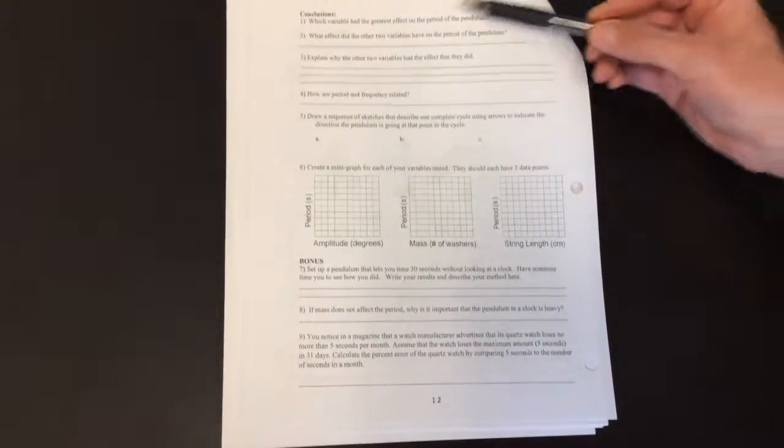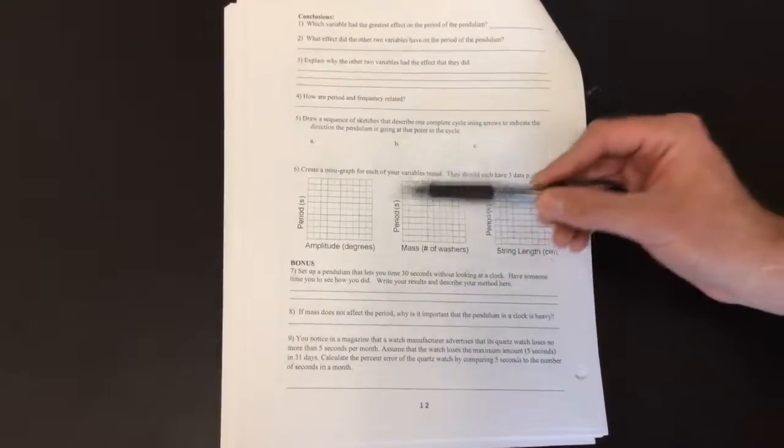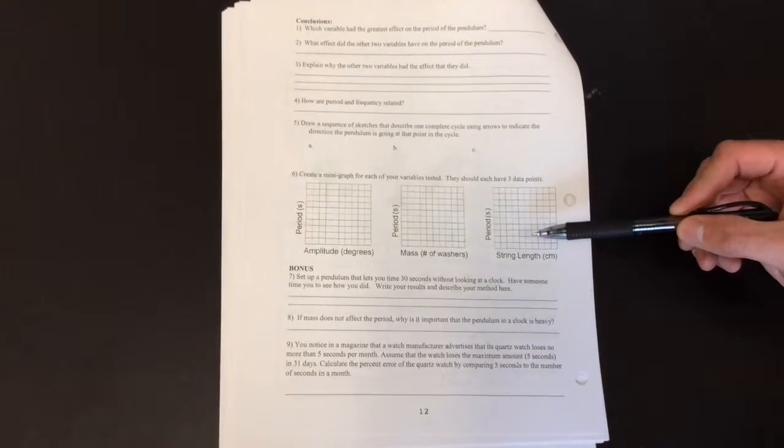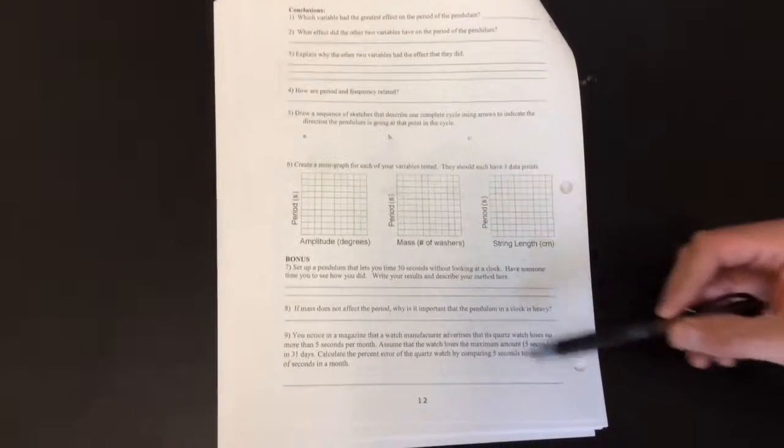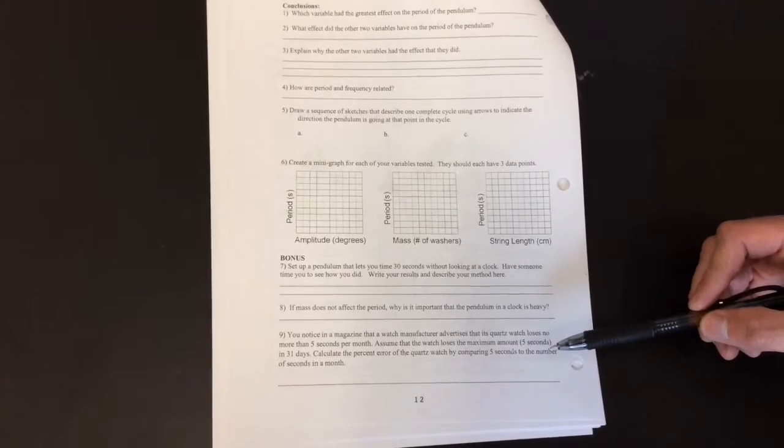Now you've got a few questions here. Should be simple to answer. A couple graphs with just 3 data points each. And for a bonus, you're going to look at how you might use a pendulum like this to set up a clock.